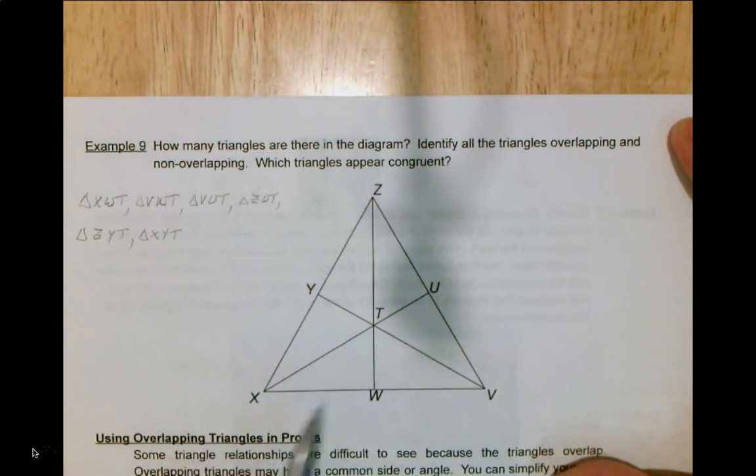Okay, so we should be up to 6 triangles so far. So that's a group of triangles that appear to be congruent. And if this triangle is equilateral, then they will be.